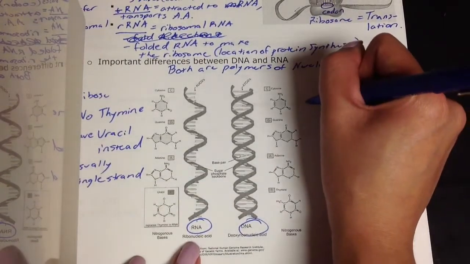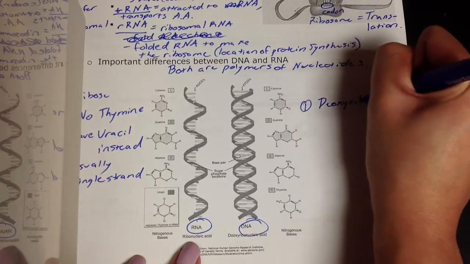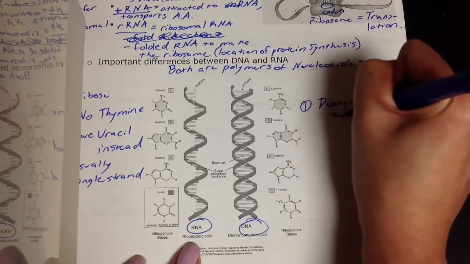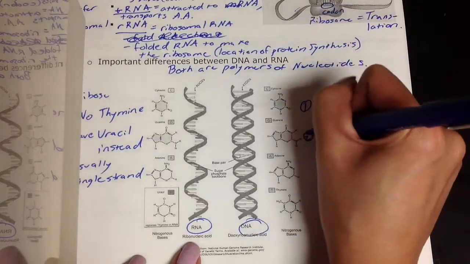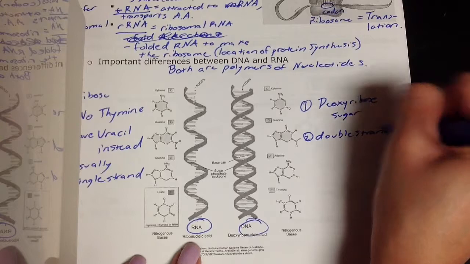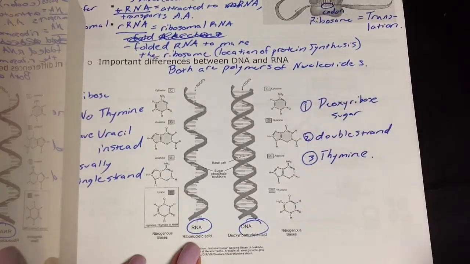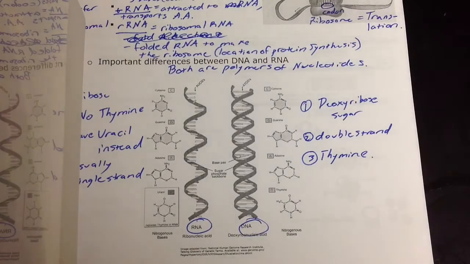On the other hand, for DNA, you have deoxyribose for our sugar. And this is a double-stranded molecule. And we have thymine for our nitrogen base. We're actually going to go ahead and stop there for today and talk about the steps of transcription in class.